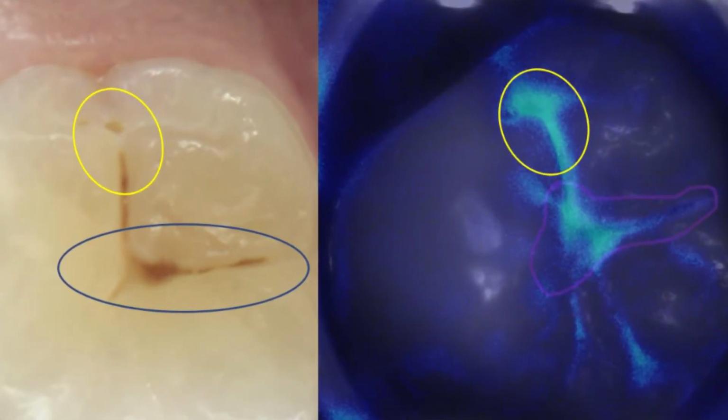Then we imaged, and what we find is that yes, in the area the dentist had pointed out, there is active demineralisation, but it's far more extensive than the dentist felt it was. In this example, we can see areas of luminescence indicating demineralisation beyond the area where the dentist was concerned.